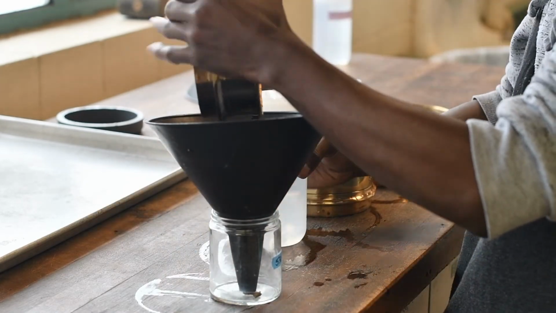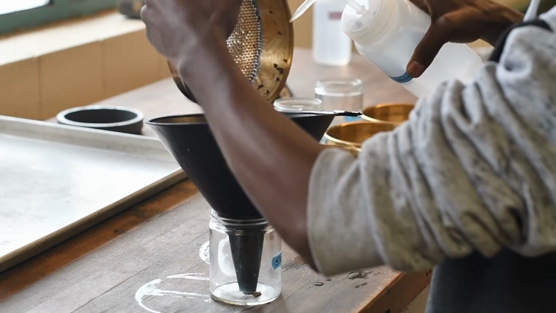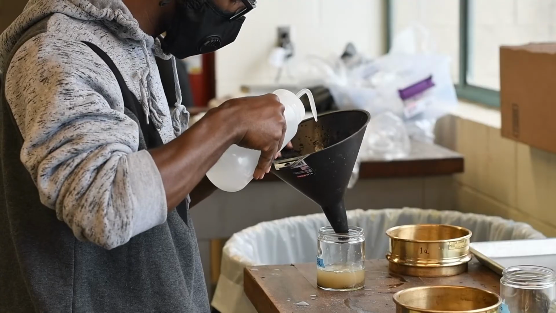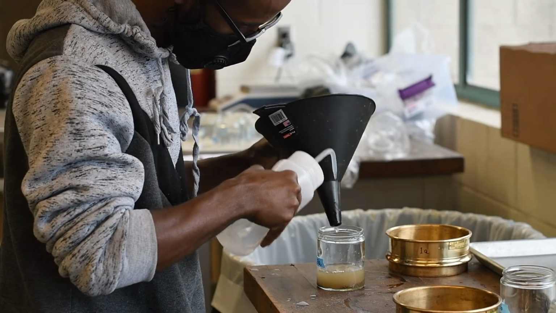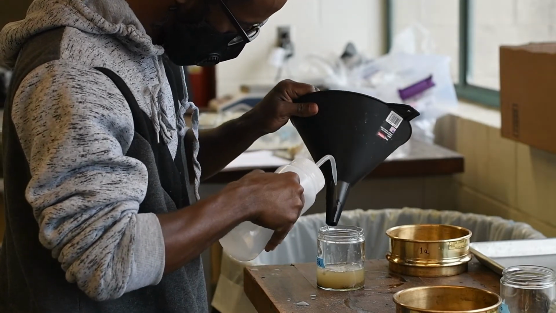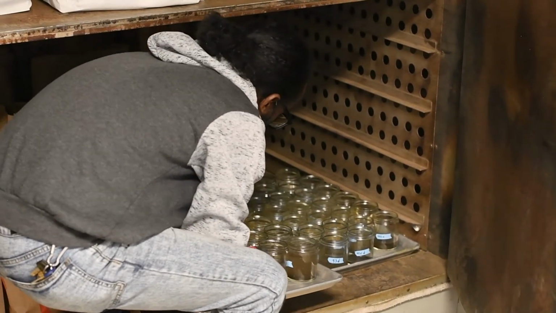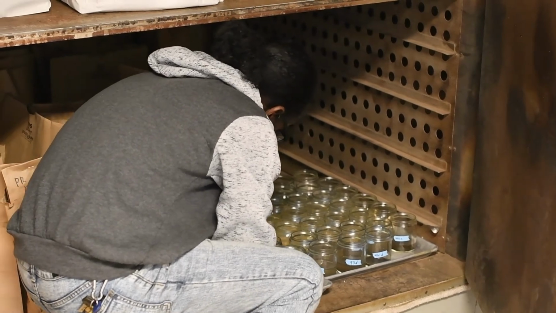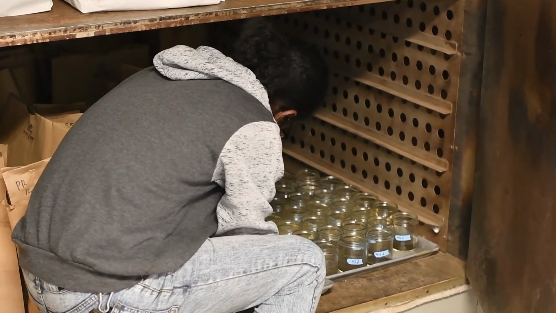Use a wash bottle filled with DI water to collect any remaining material into the jar. Make sure you've properly rinsed any material on the funnel into the jar as well. Then, set the jars in a drying oven until they are completely dry, which may take 24 to 36 hours.